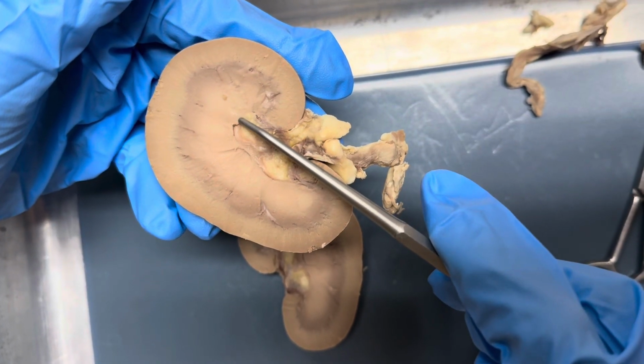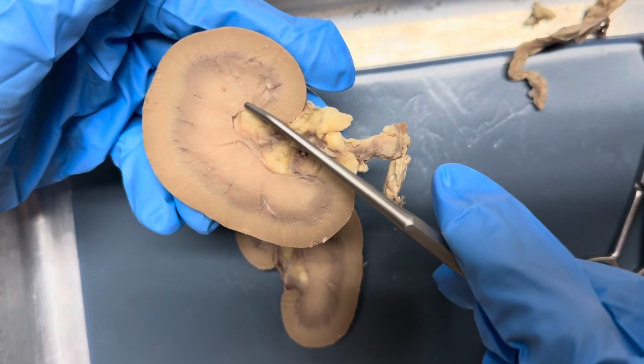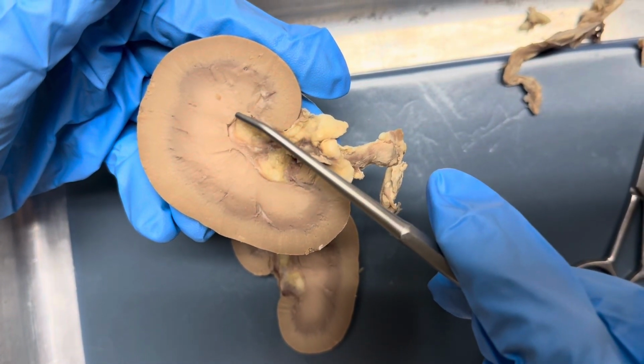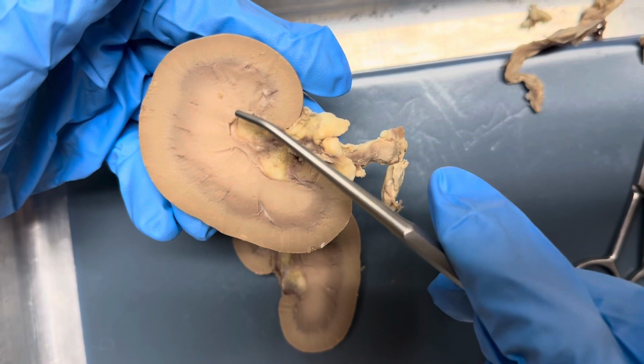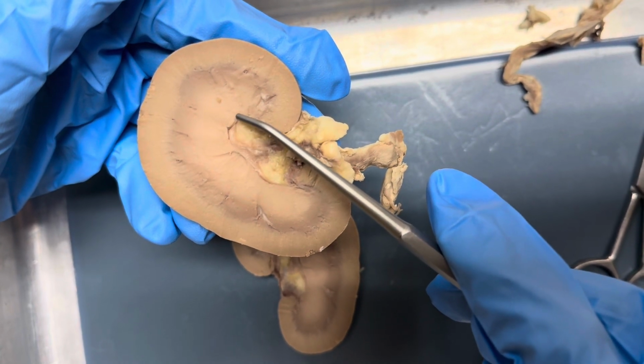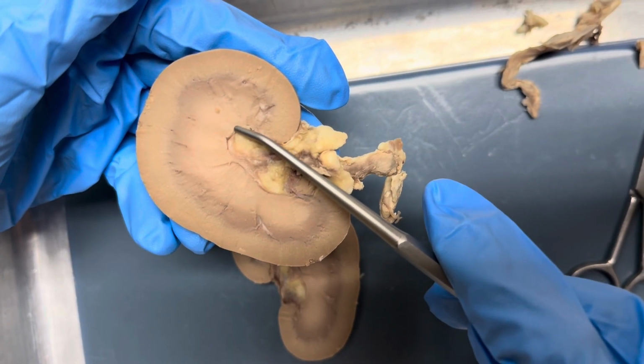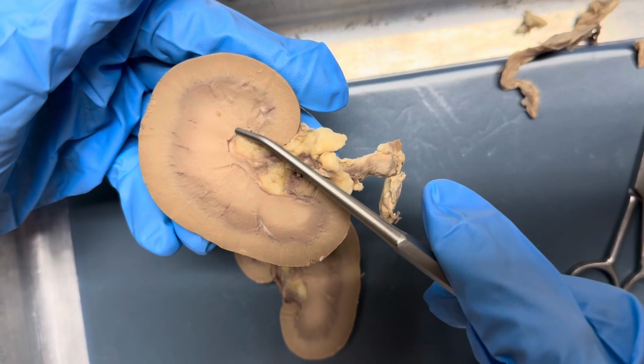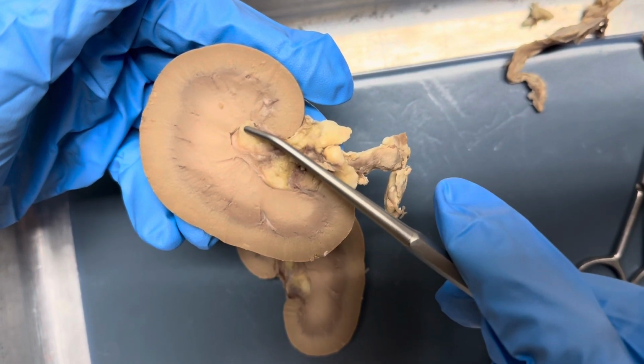The calyx surrounds the papilla, and there are two parts, the minor and the major. The minor collects urine from each papilla, and then it eventually merges into the major.